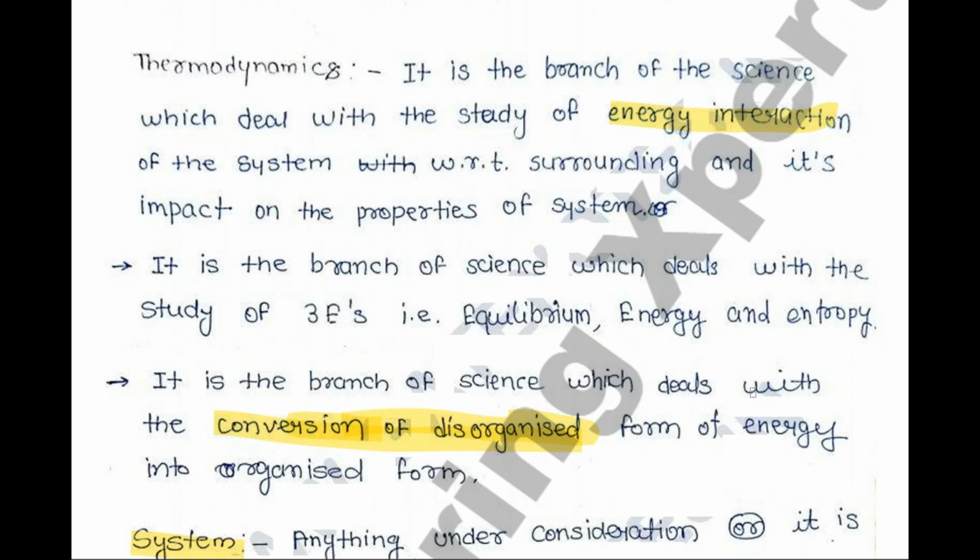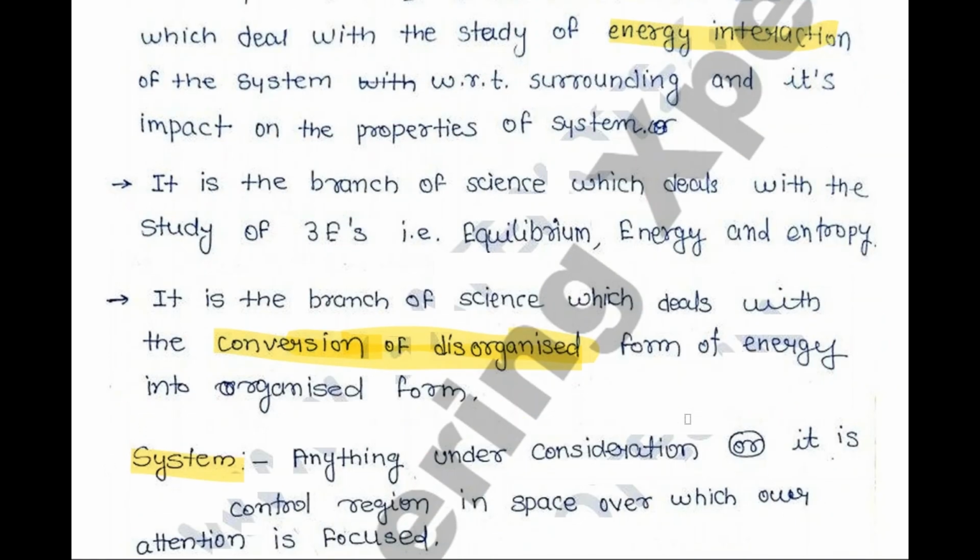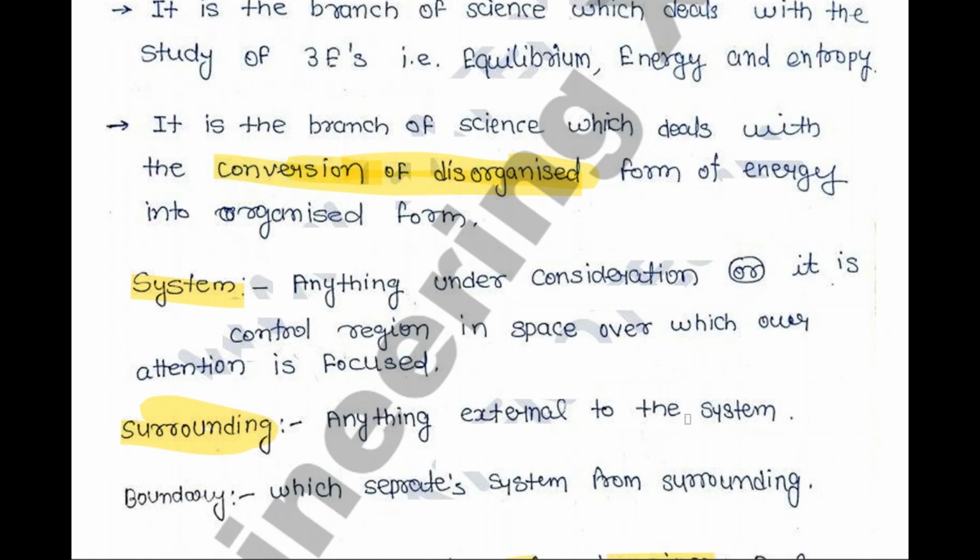we study under the field of thermodynamics, and also it helps to analyze the system's properties, which are basically the cause of the heat transfer and energy interaction at the boundary. And it also helps us to convert disorganized or low level form of energy to higher level forms of energy.